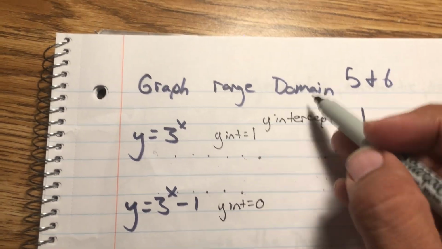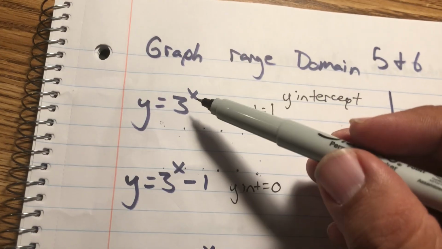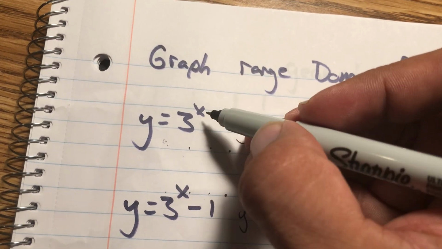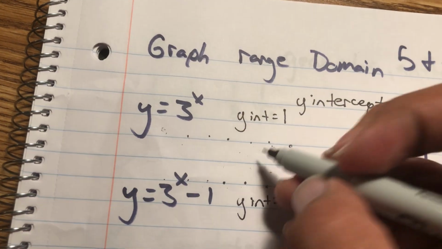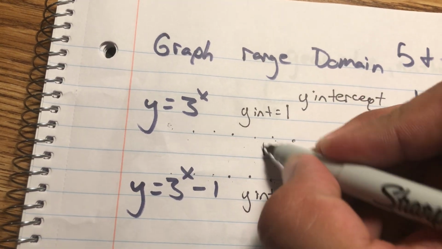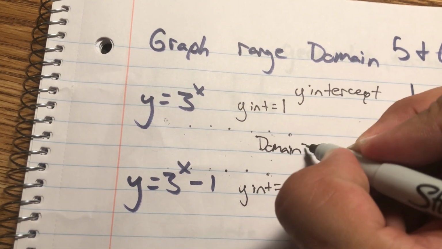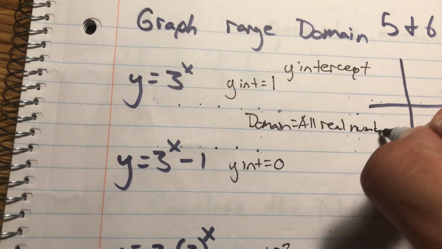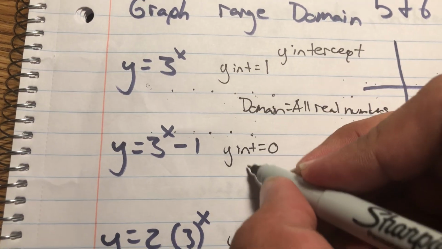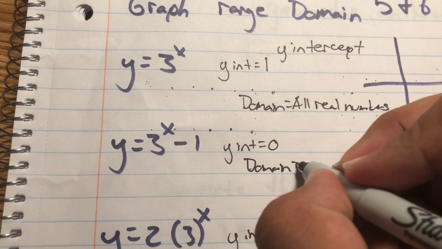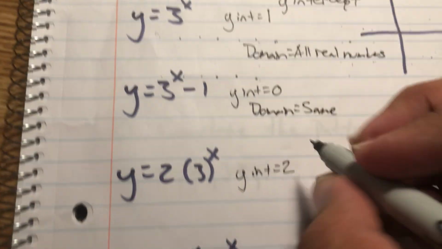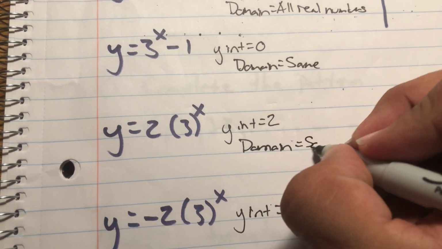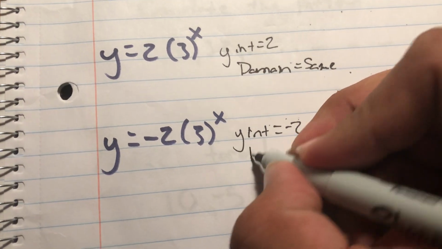That's pretty basic. Domain in all of these situations is going to be all real numbers, because there's no limitation to x. I can put any real number in for x and it's going to be acceptable. So for the domain, because it's asking what are all possible x's, it's going to be all real numbers. Okay, same thing here. Domain here is going to be the same. Domain here is going to be the same. Hopefully you're seeing a pattern here. And the domain here is going to be the same.